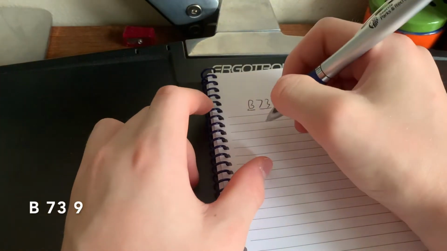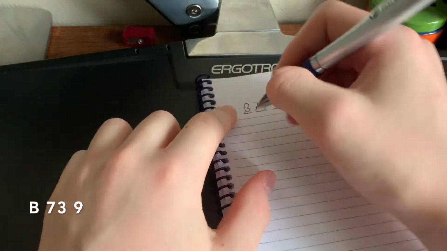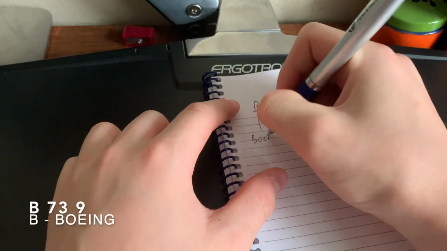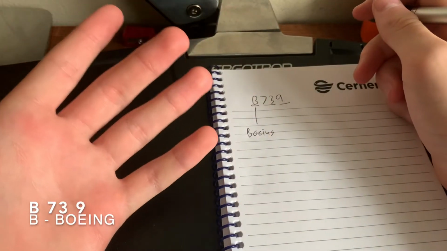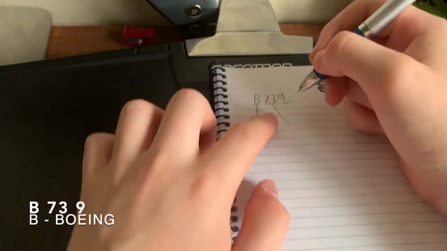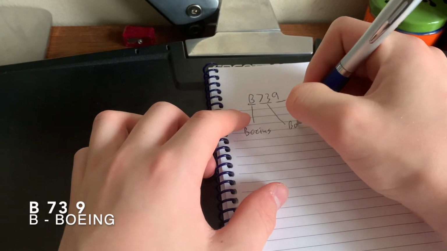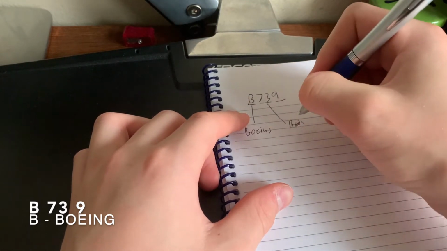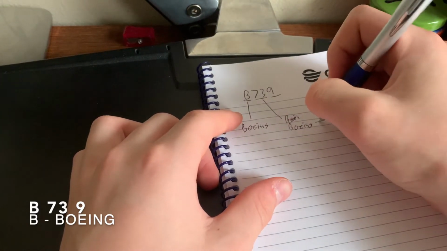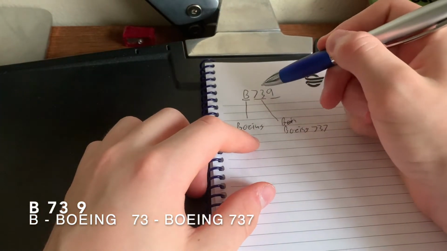The first character is very simple. It's a B. B obviously stands for Boeing, which is the manufacturer of the aircraft. Then right here, the 73 that you see stands for Boeing 737. You don't necessarily have to put Boeing in there, but I'm just putting it there for clarity. So it may be like, Ian, why don't they just put B737 here?